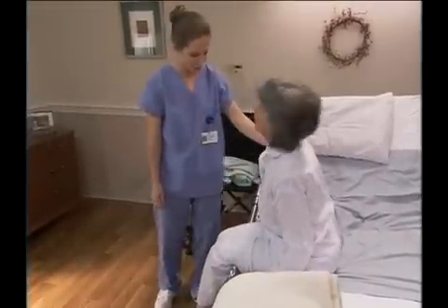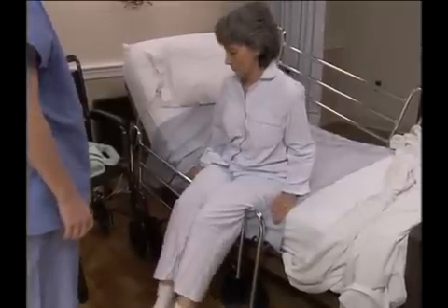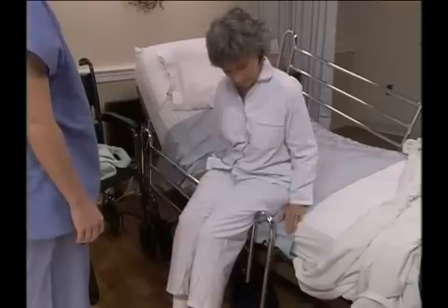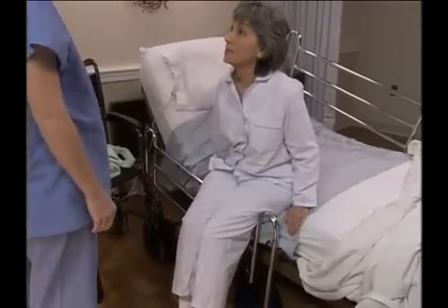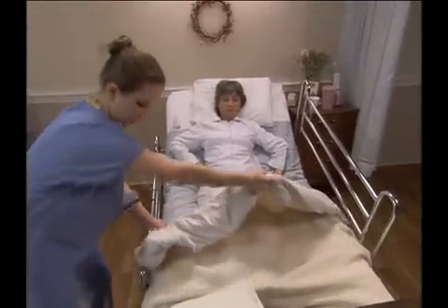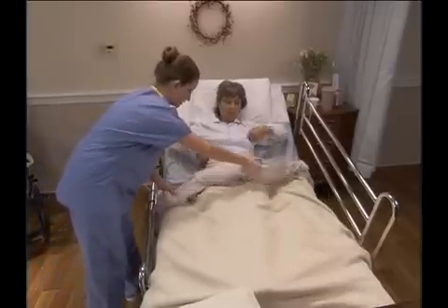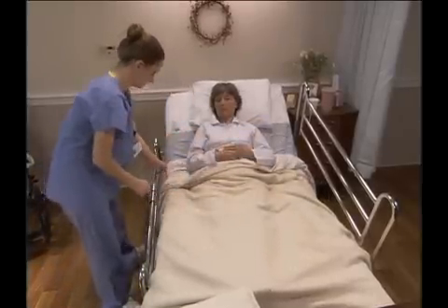Observe the person for signs of dizziness or fainting as you position yourself in front of her so you can offer assistance in case she loses balance. And remember to ask the person if she feels dizzy or faint. Do you feel dizzy or faint at all? No, I don't. I feel fine. Okay. If she does, assist her back to a supine position before notifying the nurse.